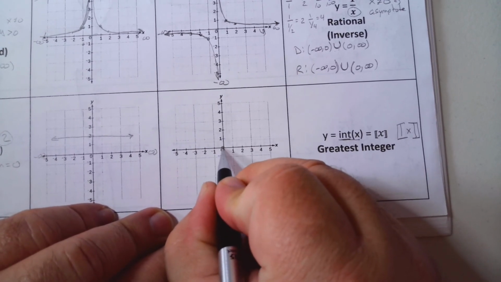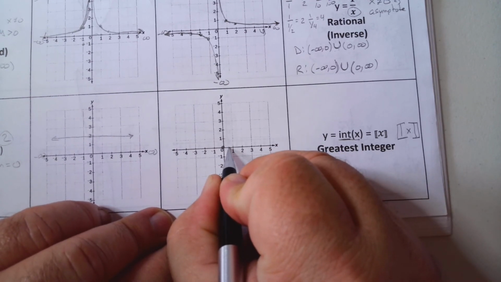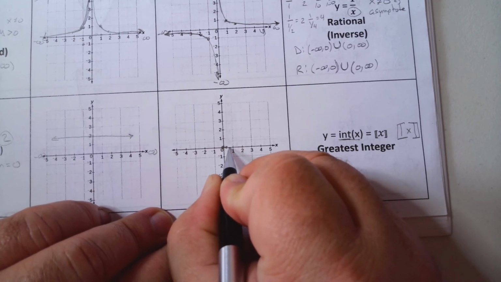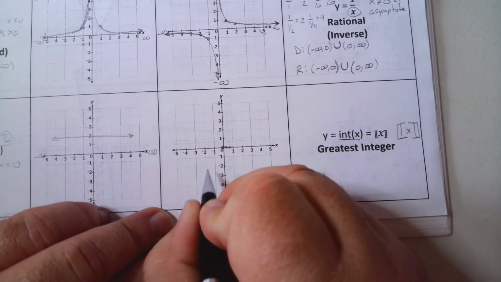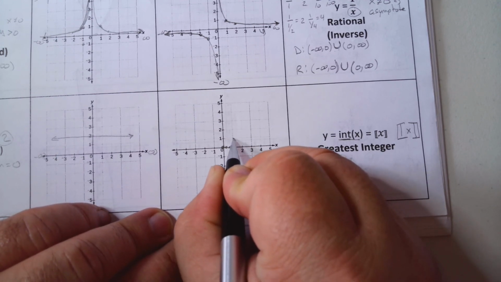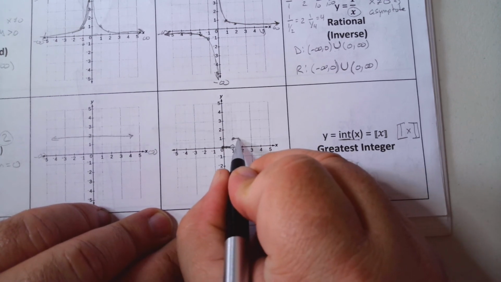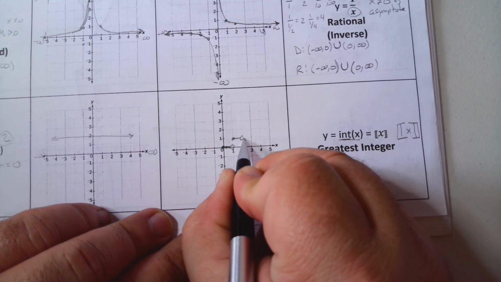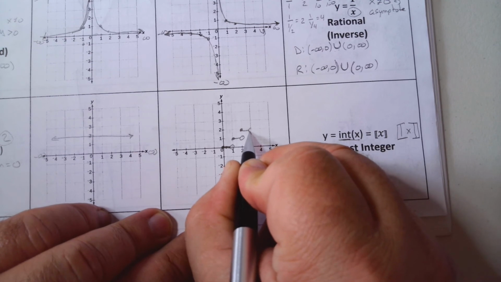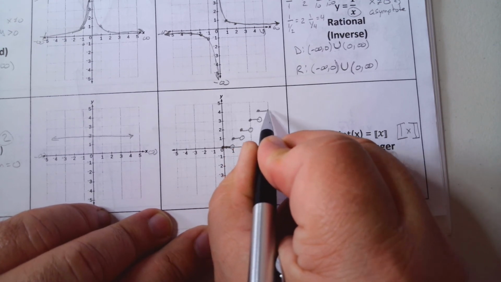So when x is 0, y is 0. When x is 0.1, drop off the 0.1, so it's 0. x is 0.5, drop off the 0.5, it's still 0. It goes all the way to 1.0, then it jumps to 1. It does the same thing for 1.1, 1.2, all the way to 2.0, and it jumps to 2. When it gets to 3.0, it jumps to 3. And 4, it jumps to 4.